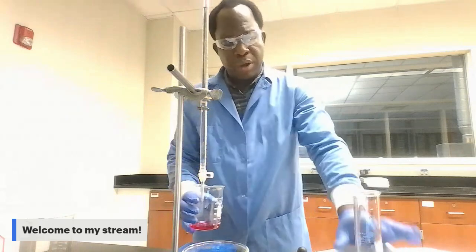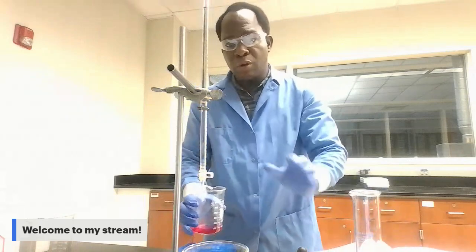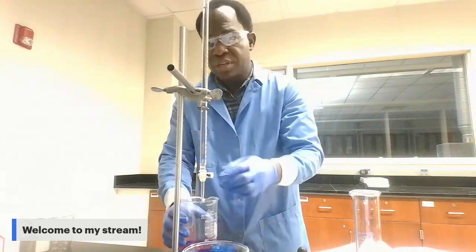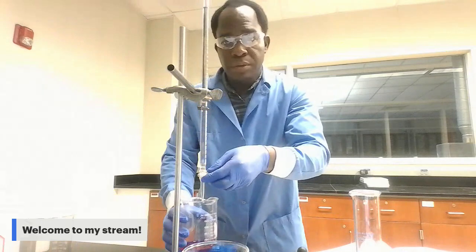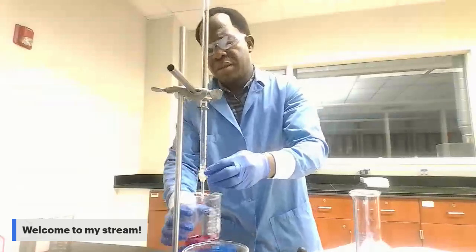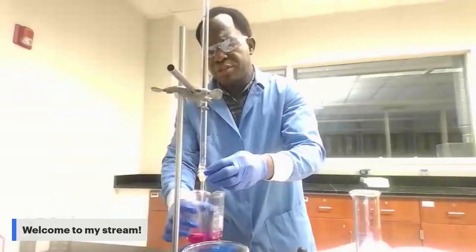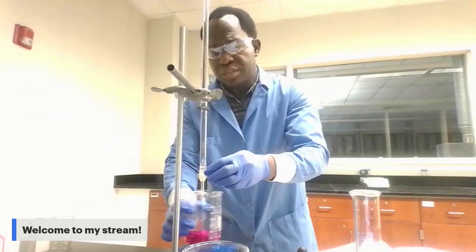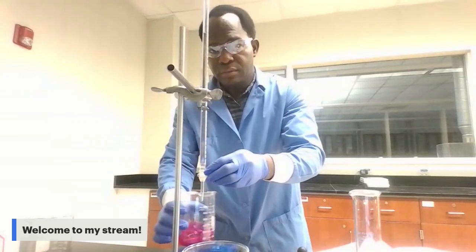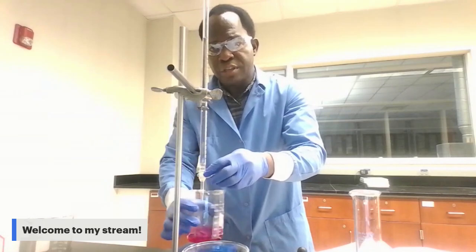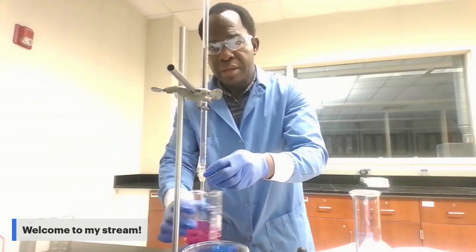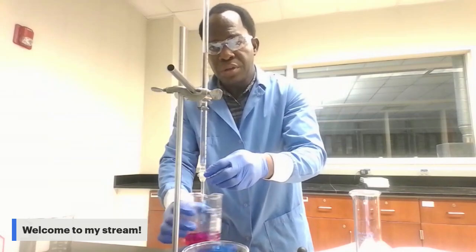So when you get this first volume, you're going to move to the second CaOH2 solution. Do the same thing. When you are adding the HCl, make sure you are shielding the solution in the beaker and watch out for the clear solution to appear.